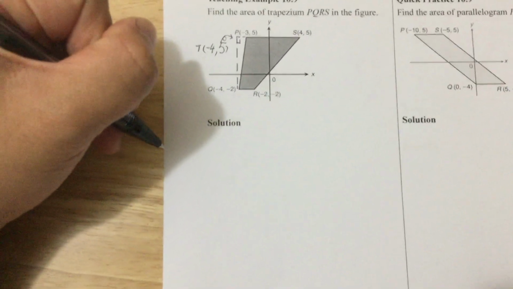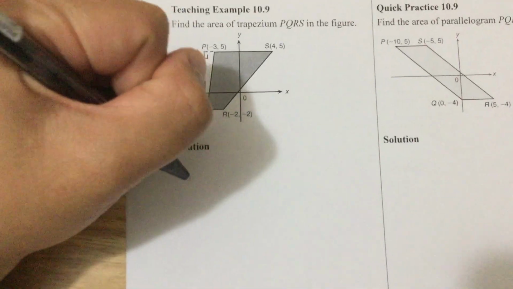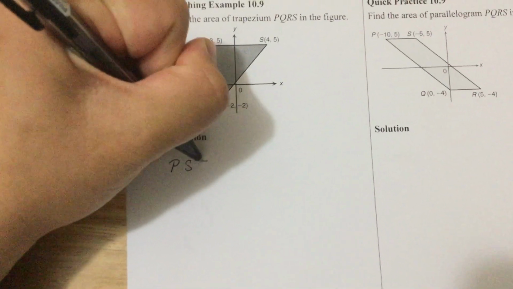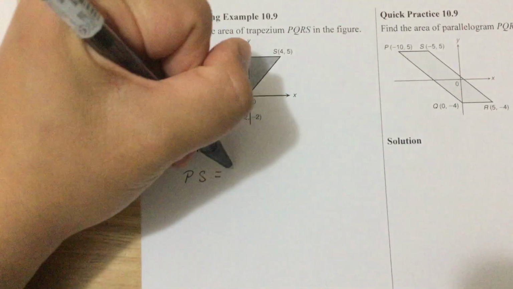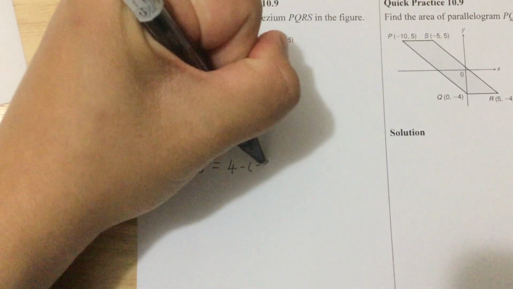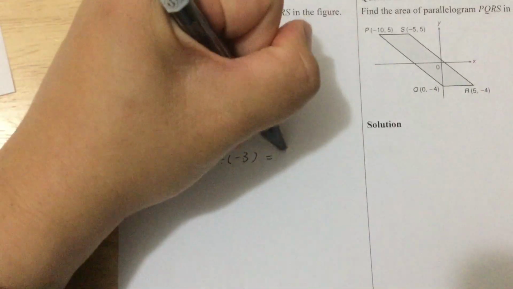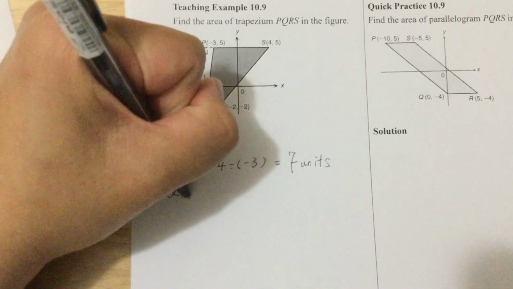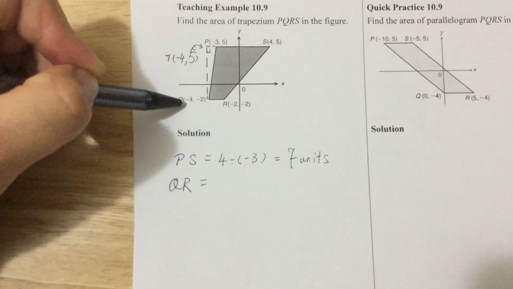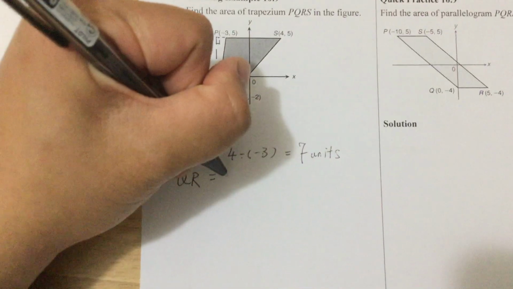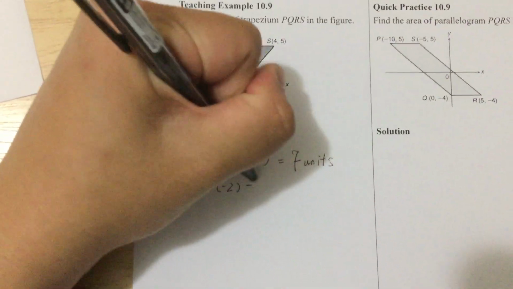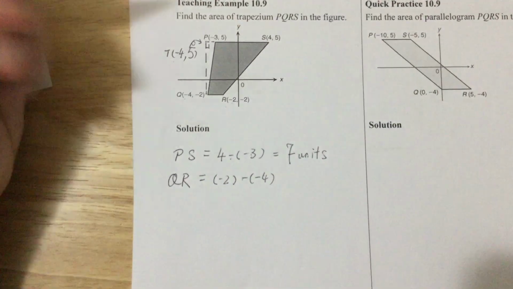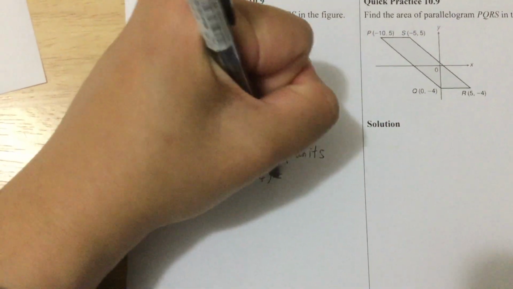Okay, now we're going to find PS, QR, and also QT. That is the upper base, lower base, and also the height. Okay, PS. 5 and 5 are the same. 4 minus -3. Negative and negative, positive. 7 units. Okay, now QR. -2 and -4. Which one is bigger? -2 is bigger because it's to the right of this one. -2 minus -4. Minus and minus, positive. 4 minus 2. This is 2 units.